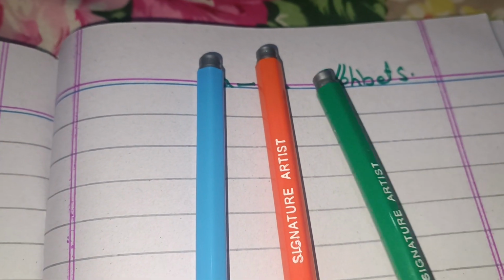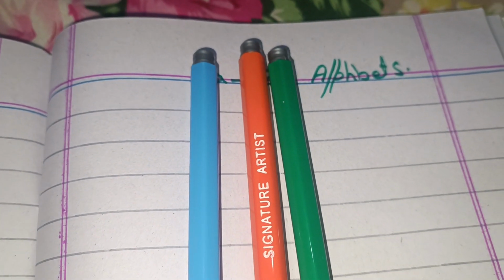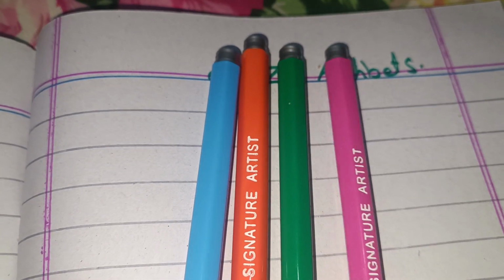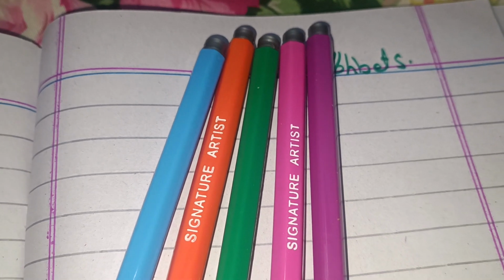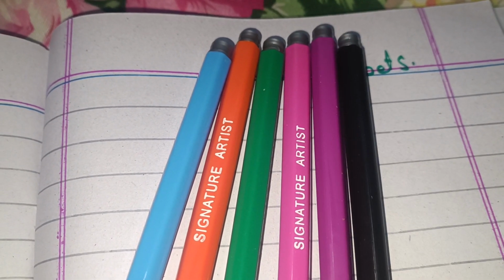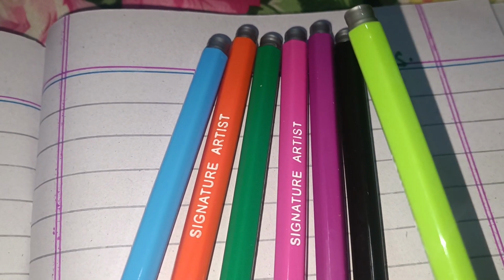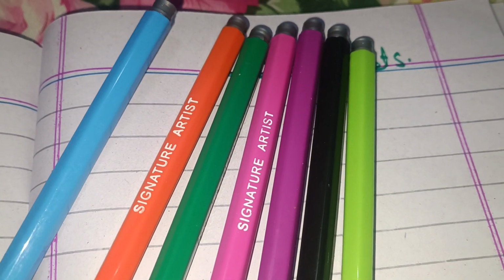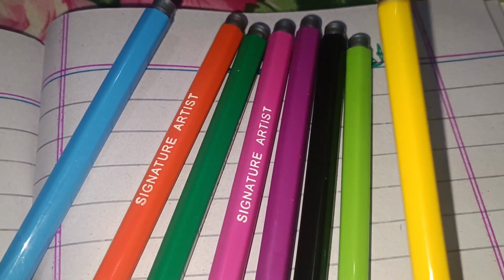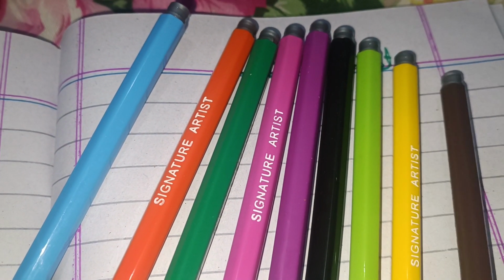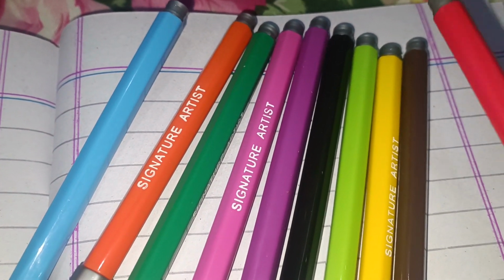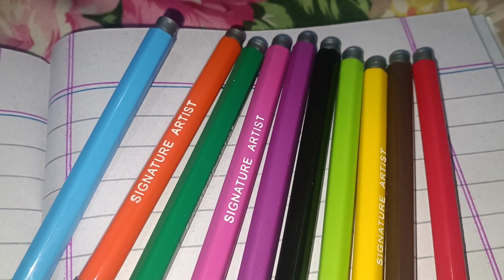And this is a green color, this is a dark green color, this is a pink color, this is a purple color, this is a black color, this is a parrot green color, this is a yellow color, this is a brown color, and this is a red color.